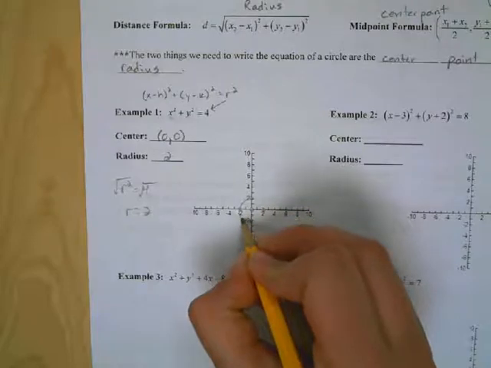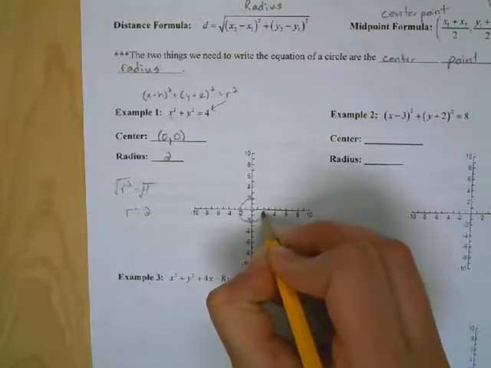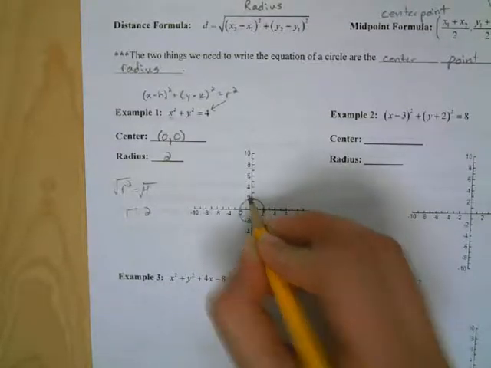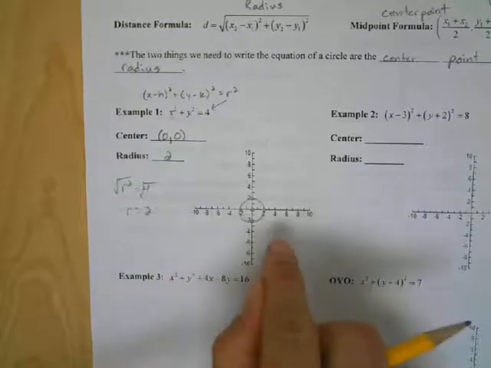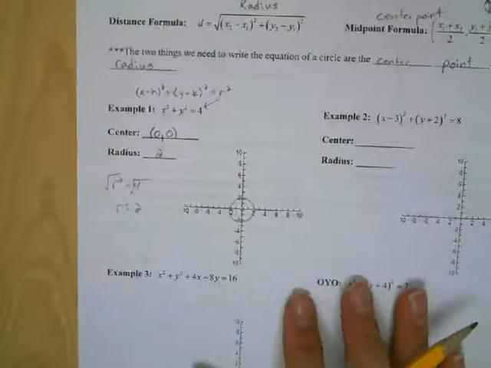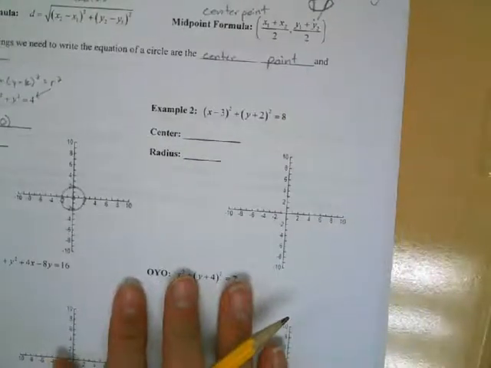It is important that you try to make it look like you at least attempted to make a circle. They won't be perfect, and that's fine, but it should look like you attempted to make a circle, okay? Just make sure it's not a straight little diamond. Alright, so example 2, same sort of idea.